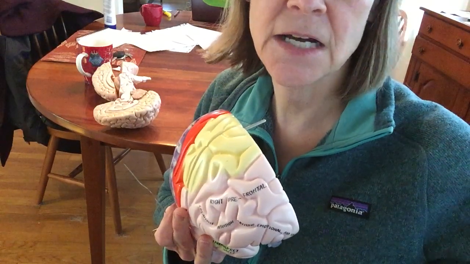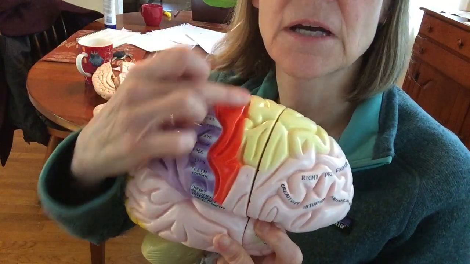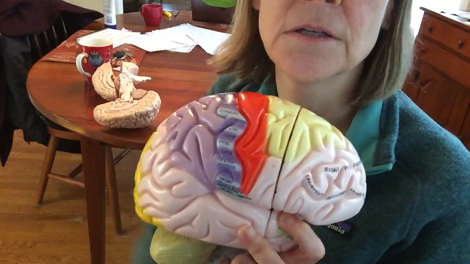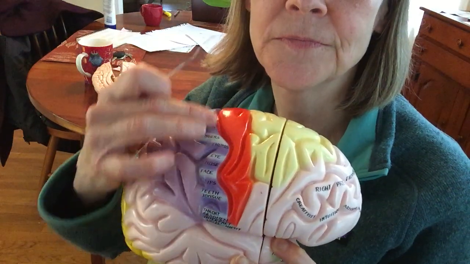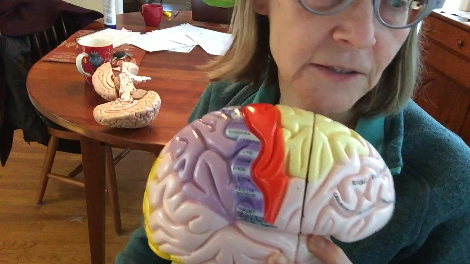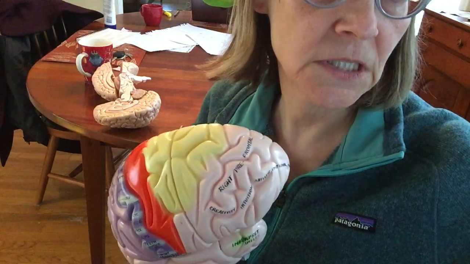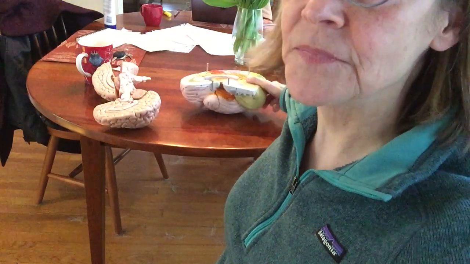All right, which is the area that's red? What's the function? Motor area. And the area that's purple? Sensory area. All right, I'll stop there and make a new video.